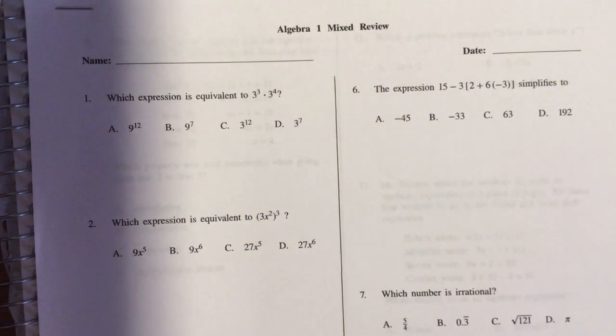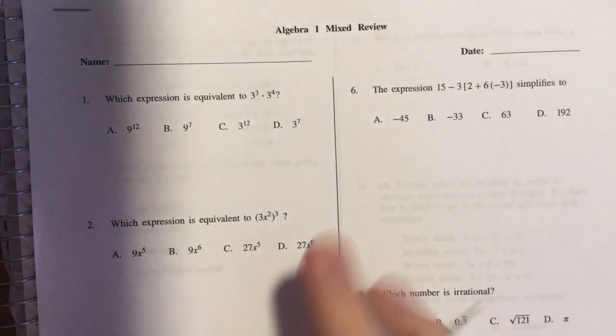This video features the solutions to the Algebra 1 mixed review, questions 1 to 15.